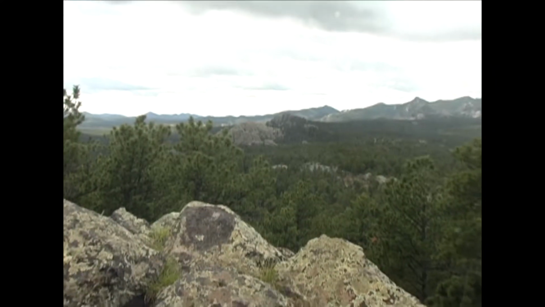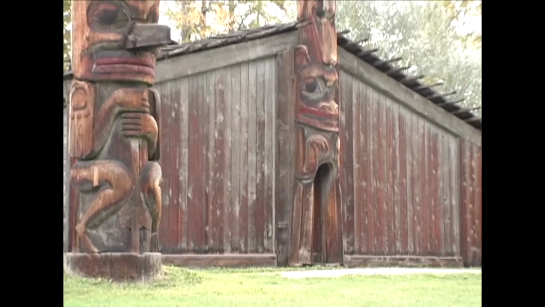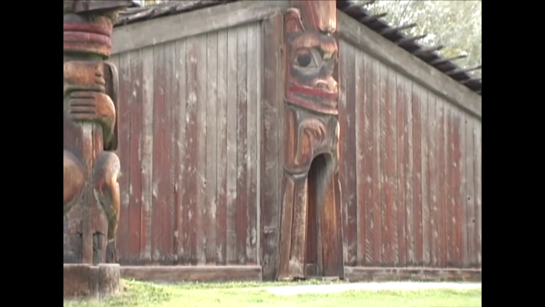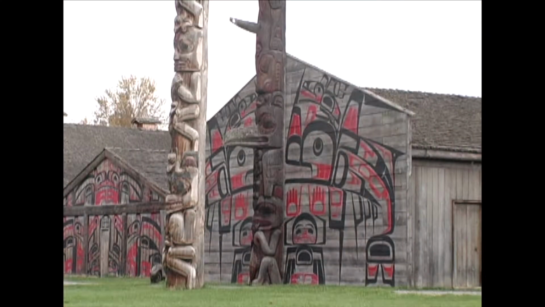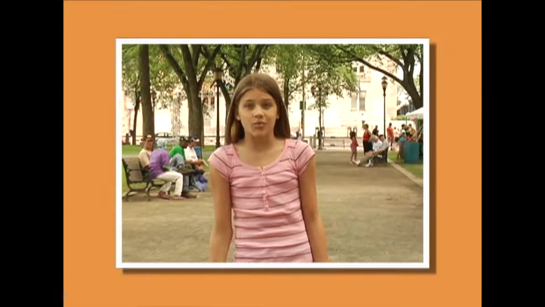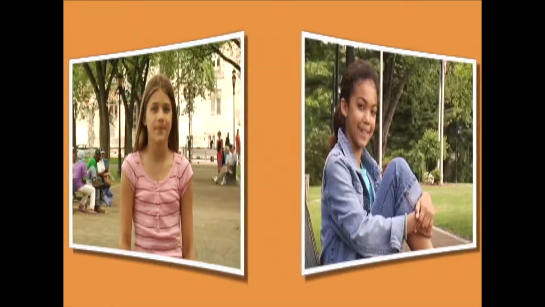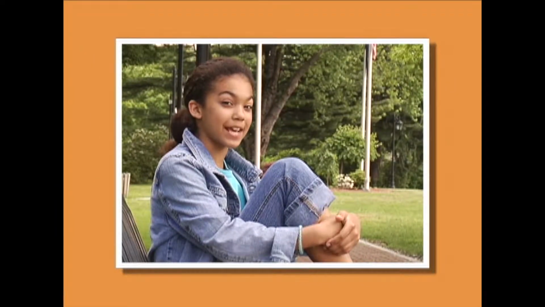Native Americans who lived in the Northwest used trees to build wooden houses with flat boards. They also painted their homes with special designs. Past Native American communities were very different from our communities today. That's because communities change. Communities can change when different people meet. That's what happened to the Native Americans.